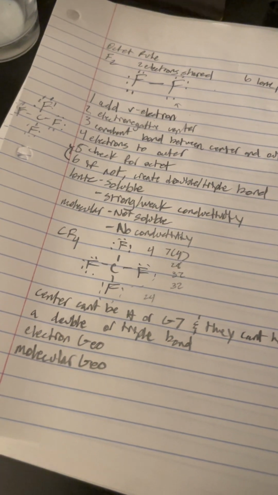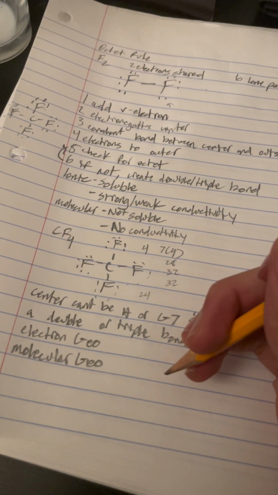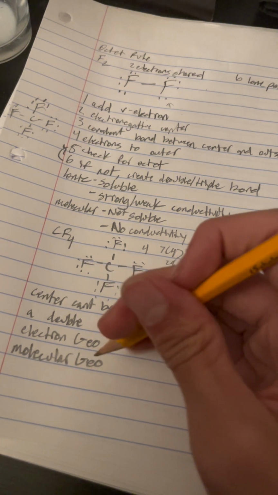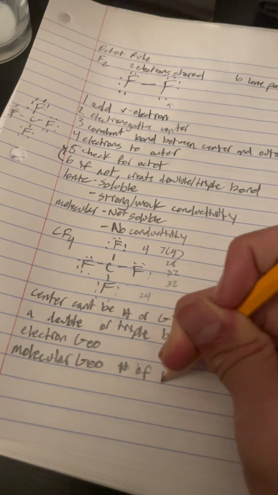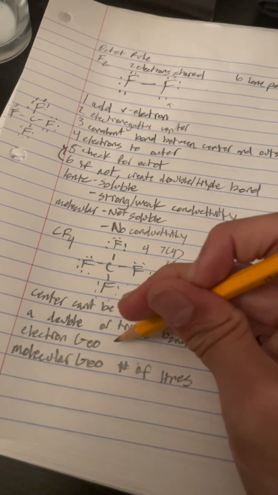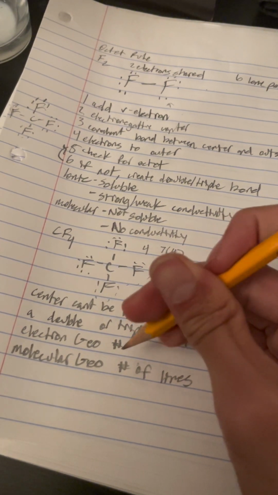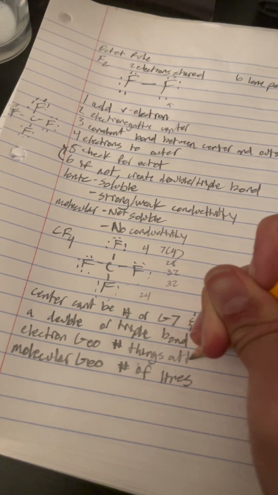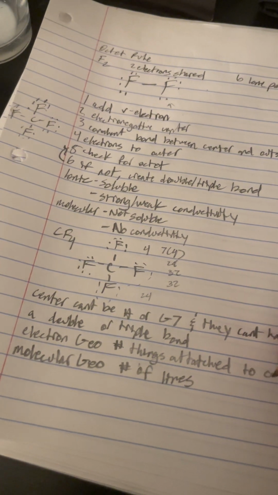Molecular geometry is basically the number of lines, this is the amount of things attached to center.